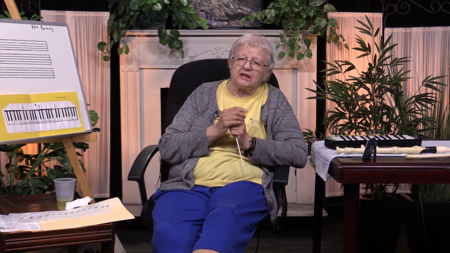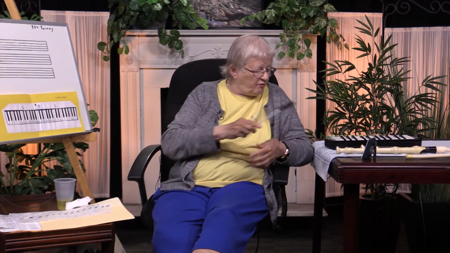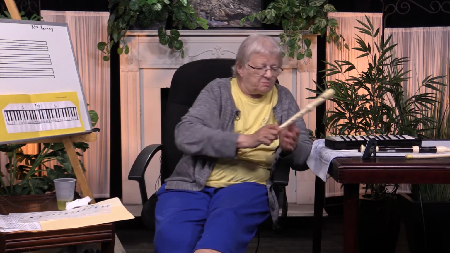Now, normally, if I'm teaching a person, I don't teach them the flats and the sharps right away. When we get all of the notes, like, for example, when I get so they can play the B, A, G, F, E, D, and then the C, then I'm going to start showing them some interesting things, like the F. That's the F sharp.